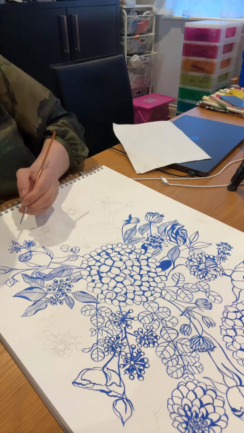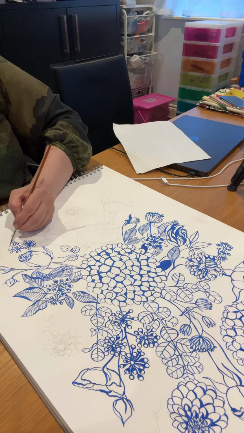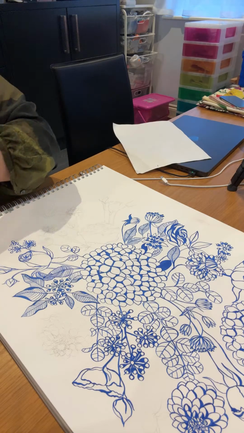Yeah, it's quite a cute turtle, and just adding the details. Little paint at a time, not too much.